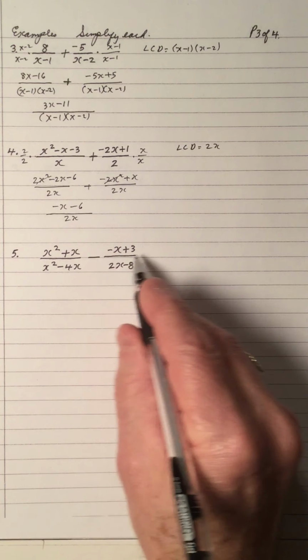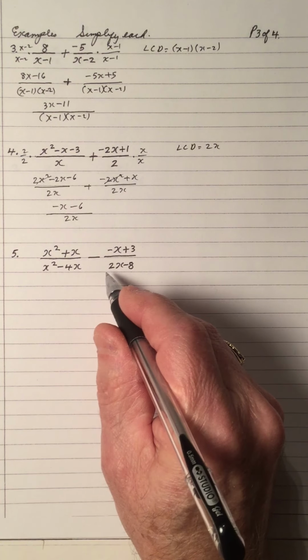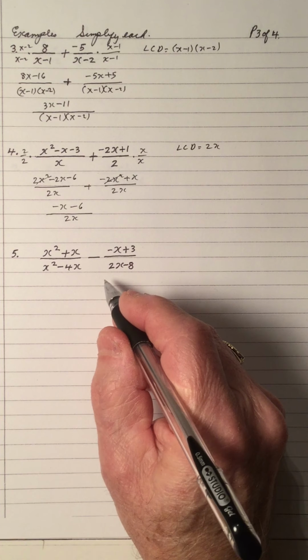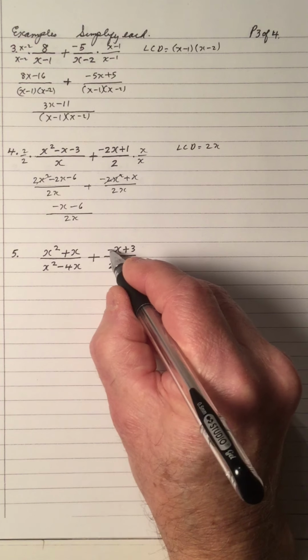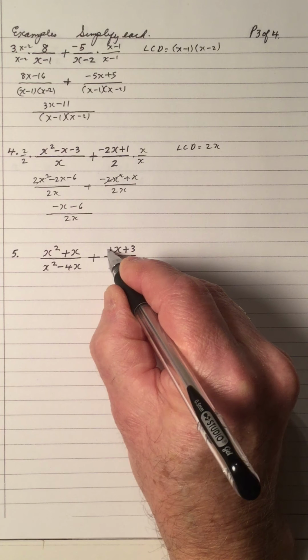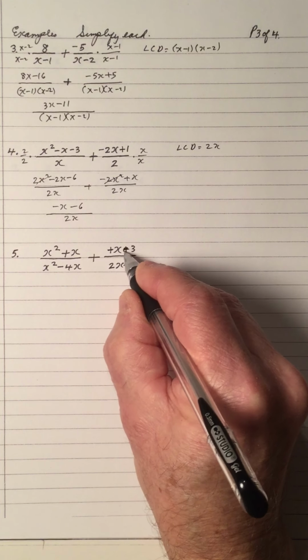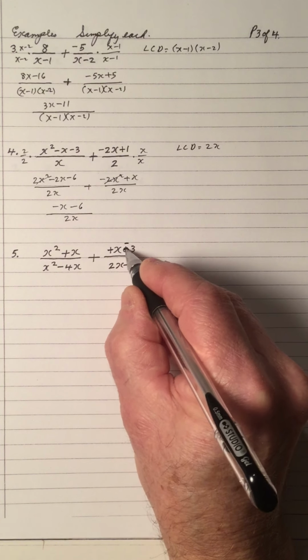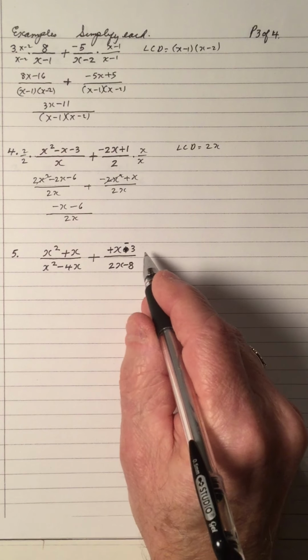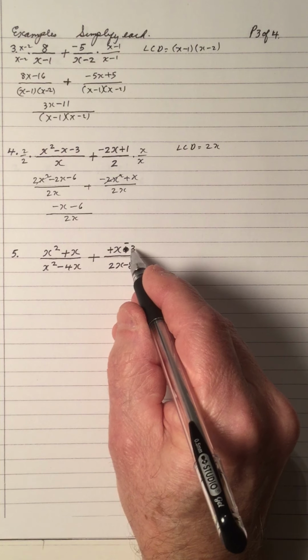And number 5, we're subtracting fractions. So again, I add on the opposite. So I add on, that's a negative, becomes a positive, and that positive, rub it out, and make it a minus 3, or subtract 3. So I have the opposite added on.